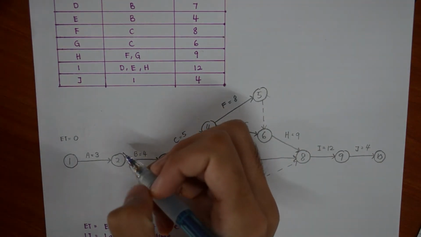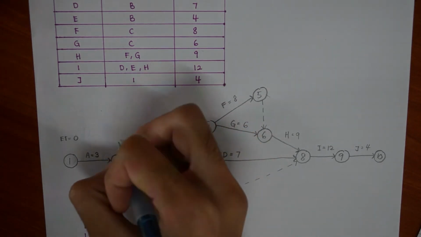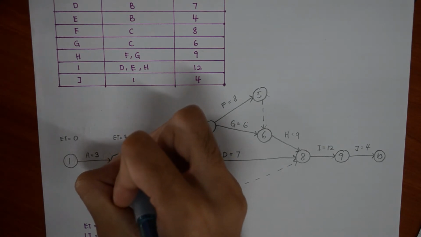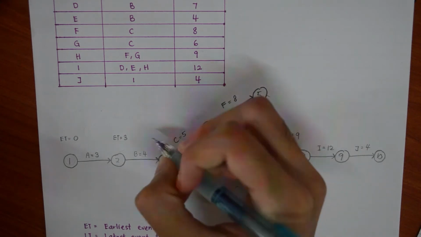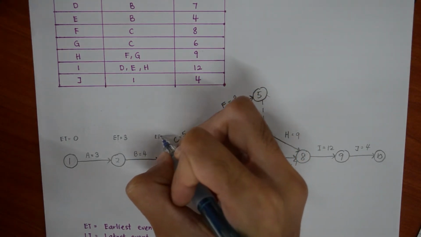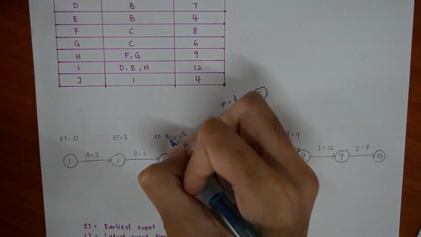For the next node, we take the previous ET and add the duration. So 0 plus 3 will be 3. Node 3 will be 3 plus 4, which is 7. 3 plus 4, 7.